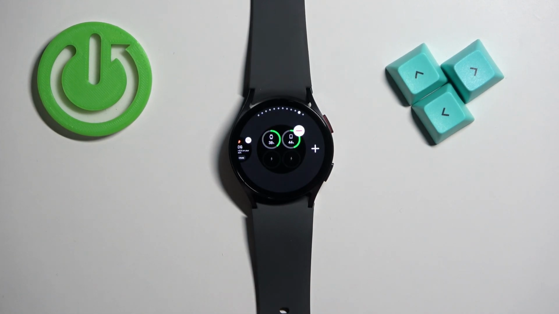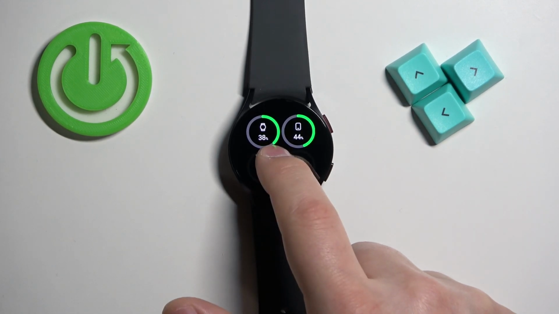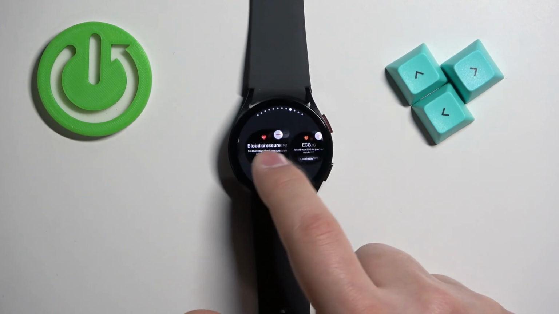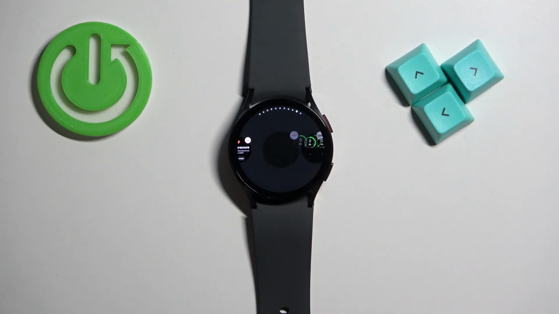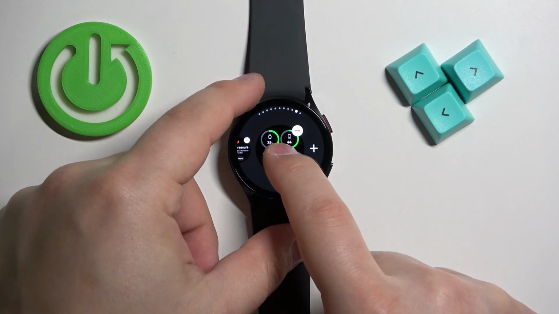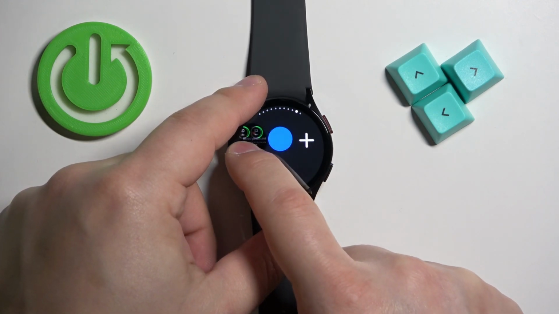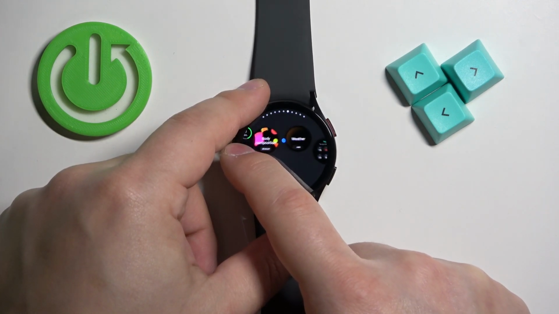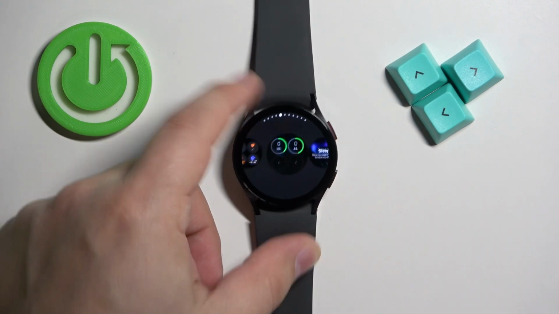We can also remove the tiles, so find the tile you want to remove, and then tap on the minus button on it to remove it. And you can also change the order of the tiles, so move them around by pressing and holding on one and then dragging it to the place you want it to be in and releasing it like this.